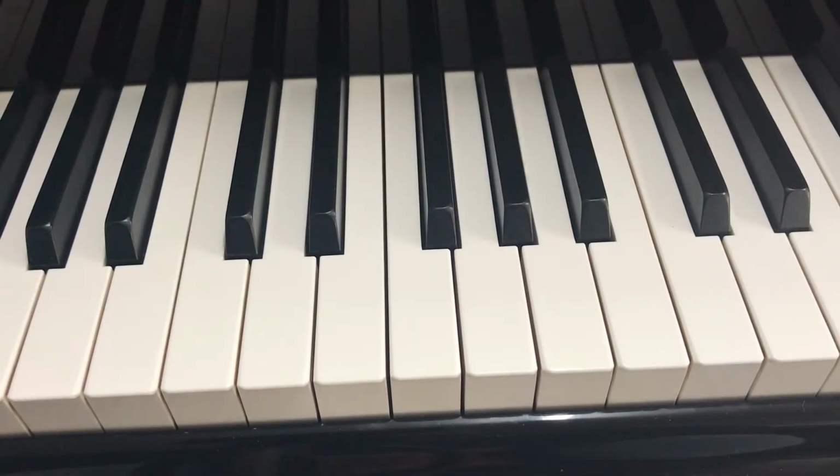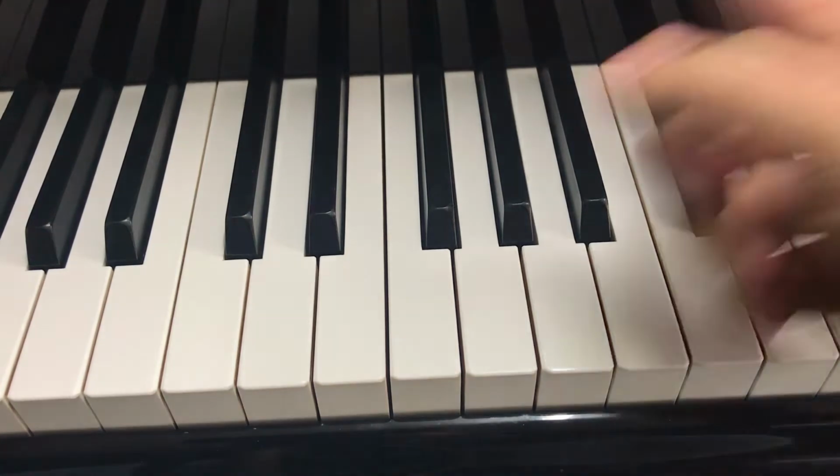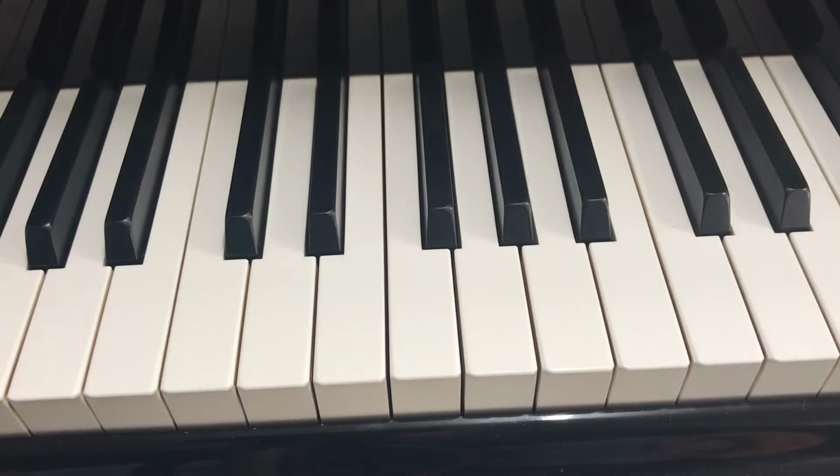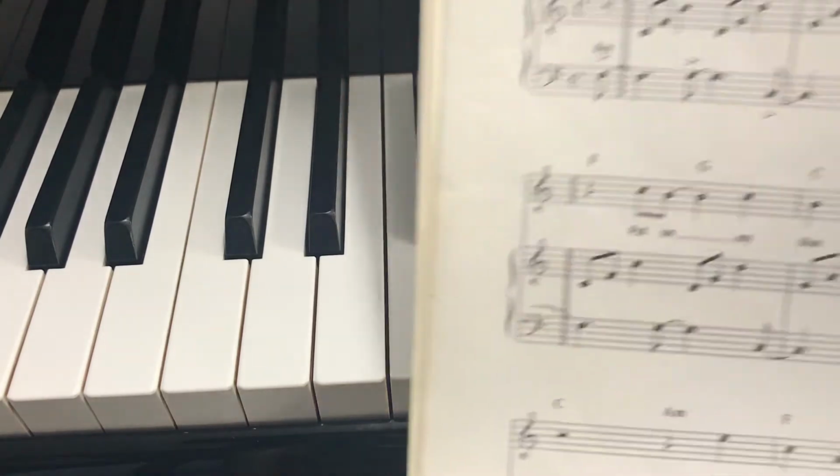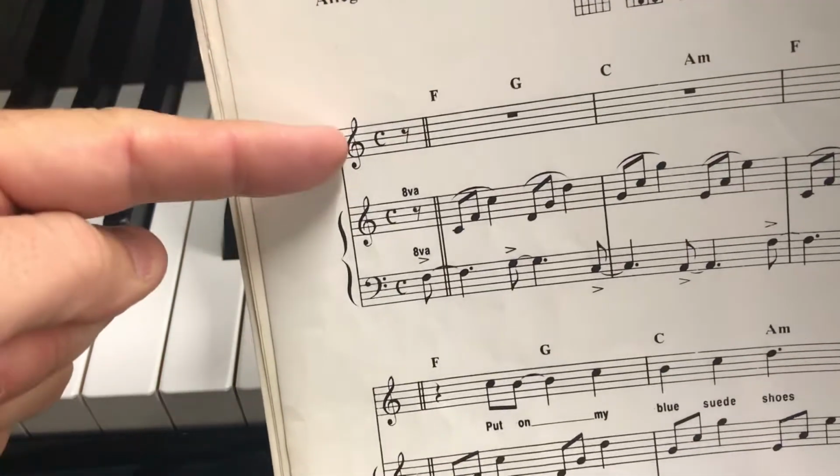Keys, scales, chords, they're all related. When I say keys, I don't mean the keys on a keyboard. I actually mean what's referred to as the key, like the scale that a song's written in. Normally indicated at the beginning here of the song.